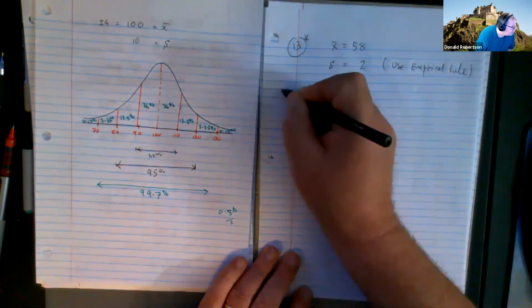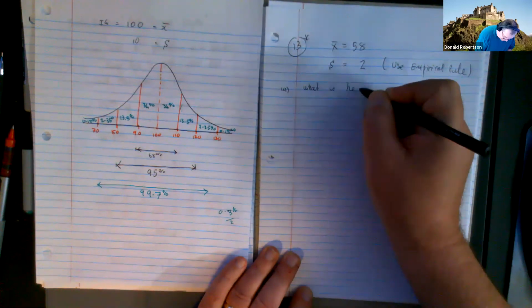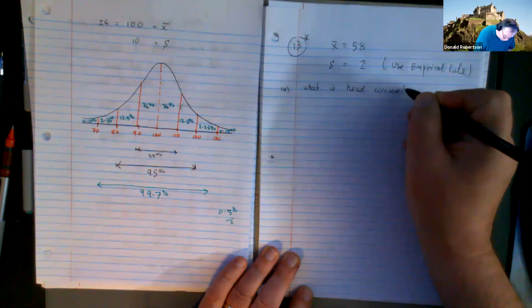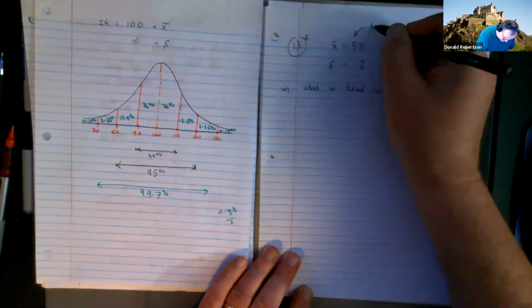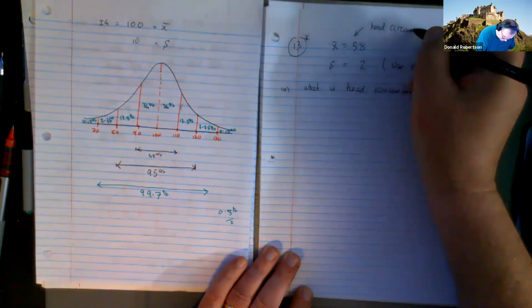This is the first one. What is the head circumference... I should have told you that this data is head circumference of adults.